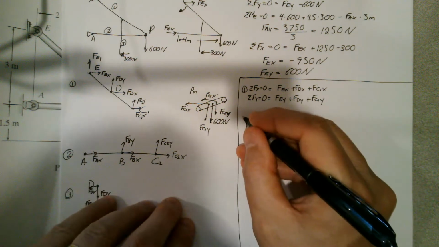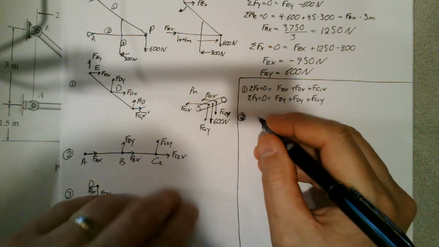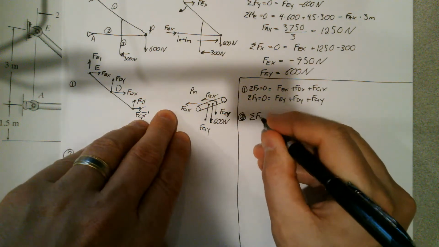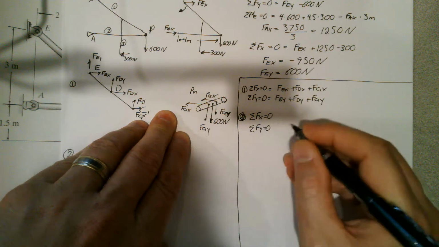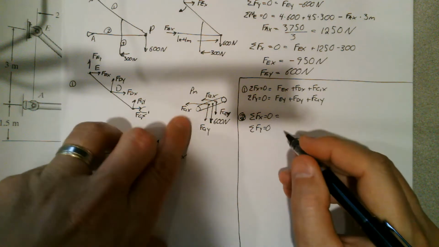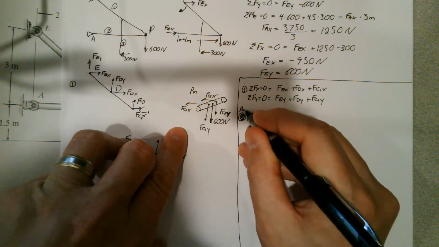So that's just all those. Try to write a 2. So for the pin, let me just write this, the pin.